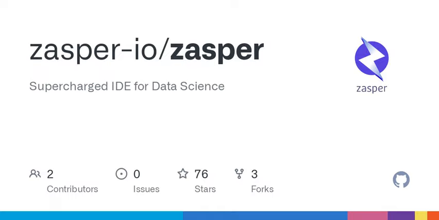I'm your host, and today we're diving deep into an exciting new application called Zasper, a performance-oriented IDE specifically designed for massive concurrency. So what exactly makes Zasper stand out in a crowded field? Well, let's start with the basics.